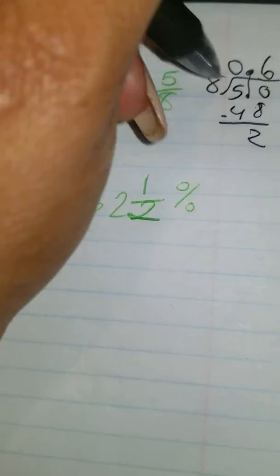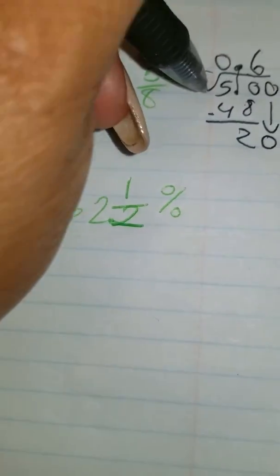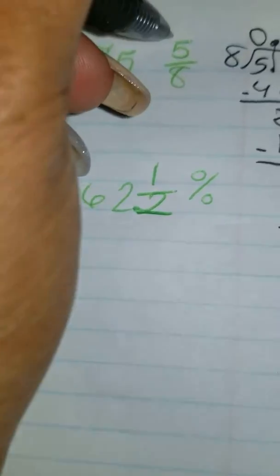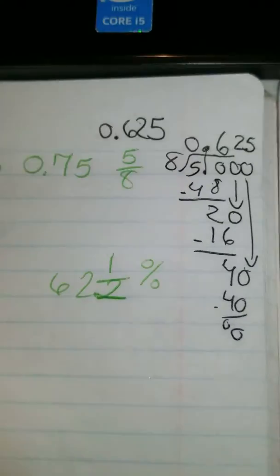That gives us 2. We don't have remainders with decimals. Add a 0, bring it down. 8 goes into 20 2 times. That leaves us with 16. Subtract, that's 4. Add a 0. 8 goes into 40 5 times. 5 times 8 is 40. Subtract, that's 0. So 5/8 as a decimal is 625 thousandths.